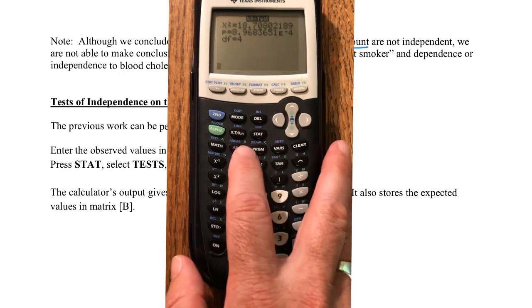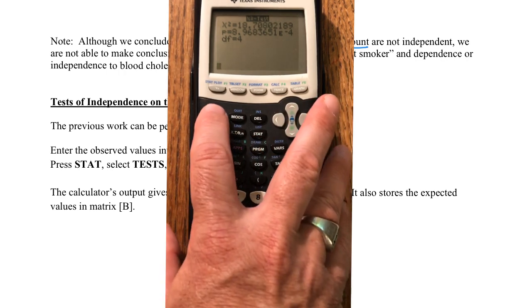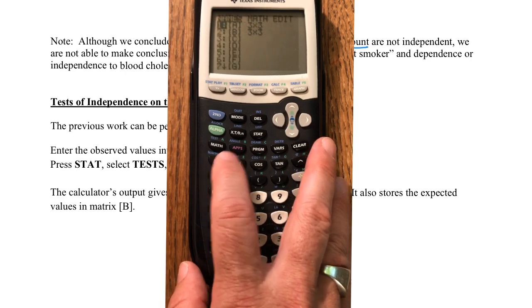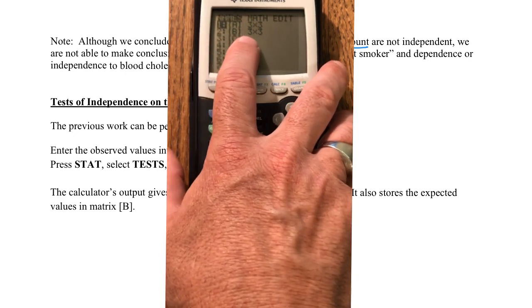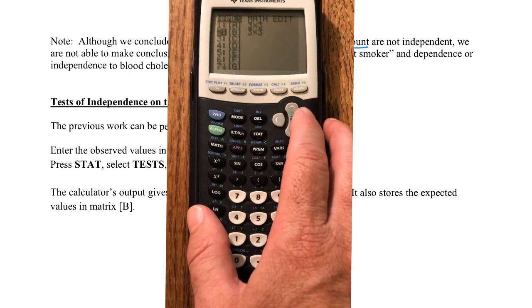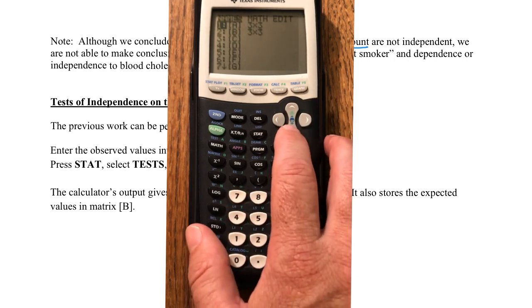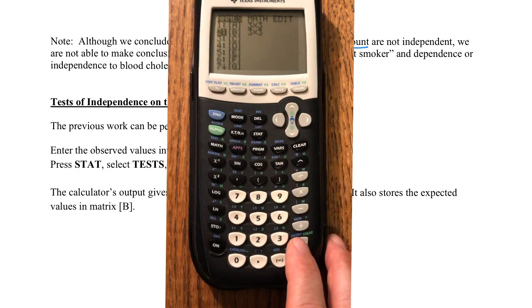Just to show you, if I go back to the matrix menu, second, matrix, now look, there's a matrix B. I could go down to B and then go over to edit and select it, but I'm going to show you what else you can do just to see it. If I go down to matrix B and hit enter, and then hit enter here, it'll show up.